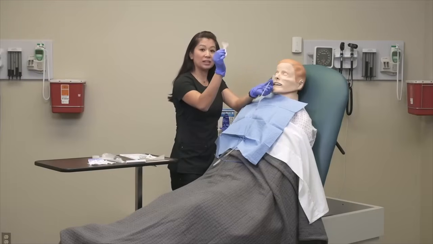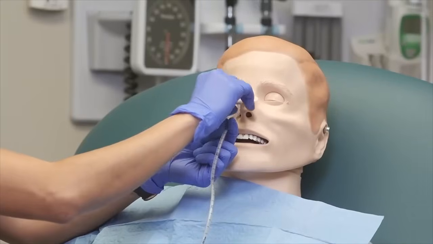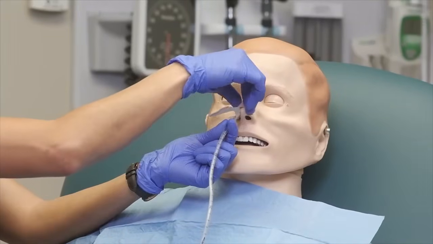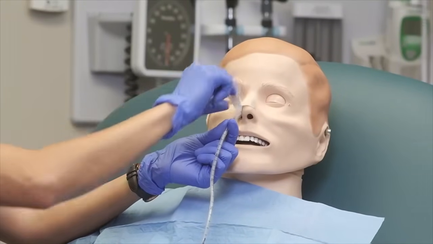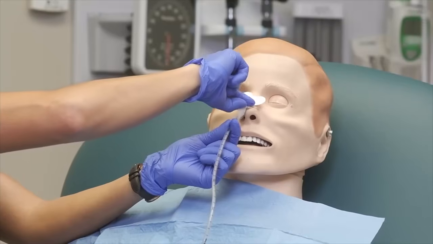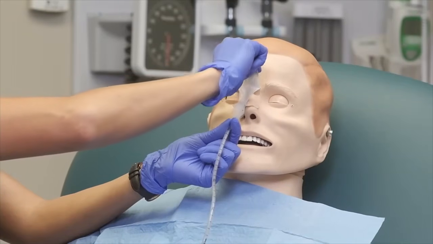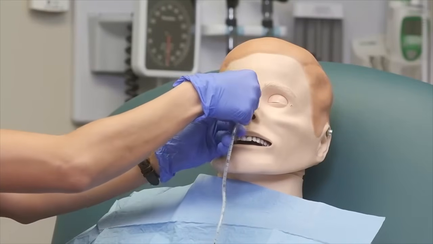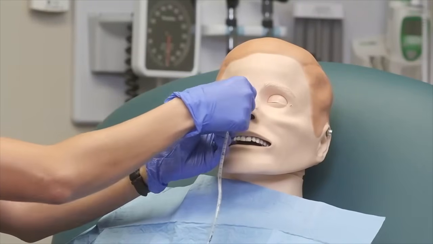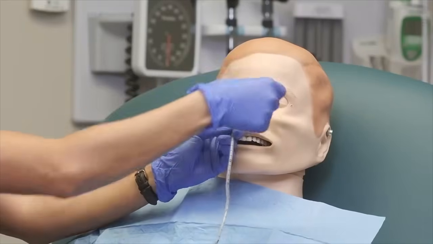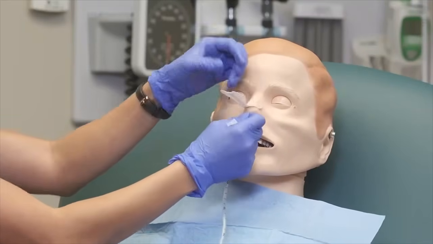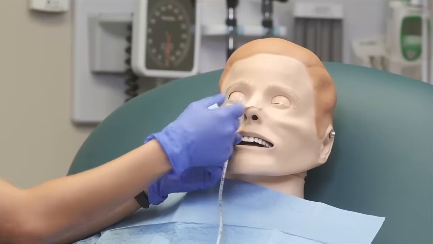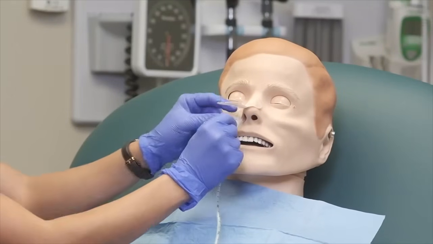This is where the securement strip comes in. The little heart is going to go around their nose. Take off the securement strip and my measuring tape. Notice the whole time I'm doing this, I've not let go of the nasogastric tube, because I don't want to lose placement.